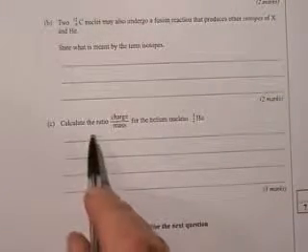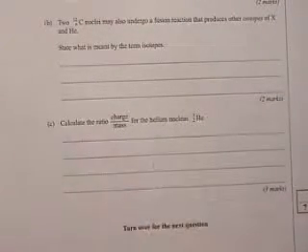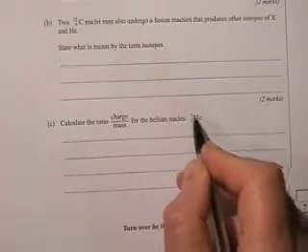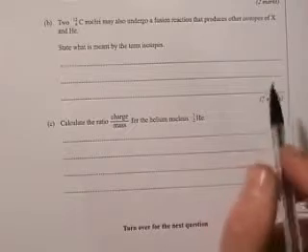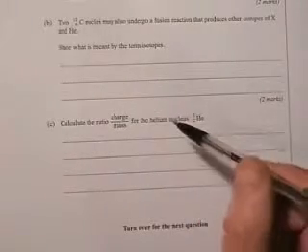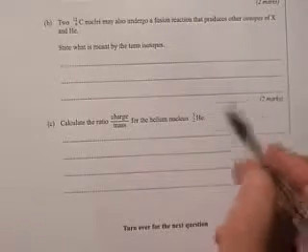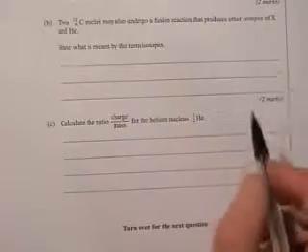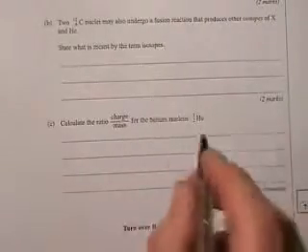Part C. Calculate the ratio of charge to mass for the helium nucleus. Helium with a proton number of 2, nucleon number of 3. We've got to remember, charge to mass ratio is always given in coulombs per kilogram. So we don't just look at those numbers, we think about what these numbers actually are in terms of the real units for charge and for mass. So let's work it out.